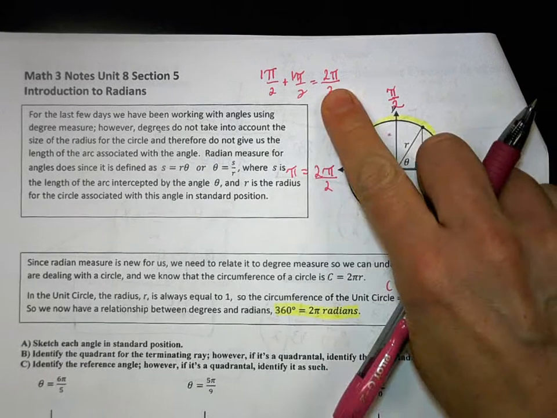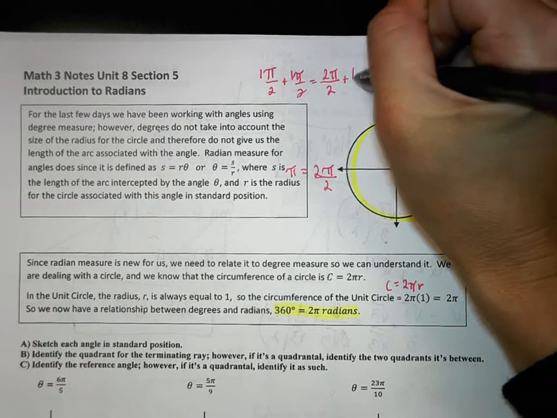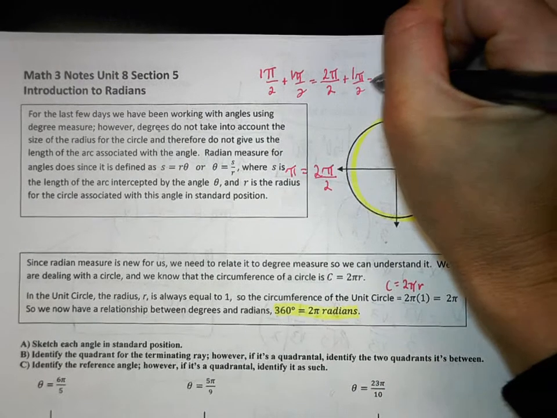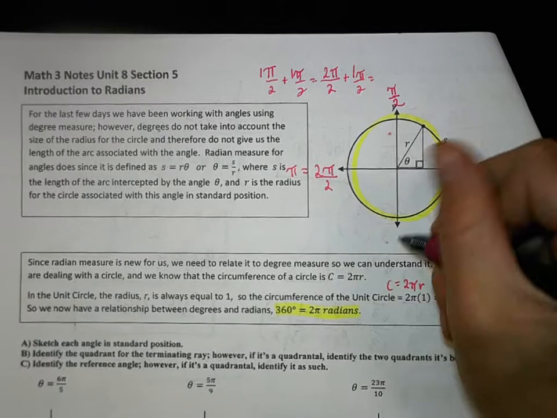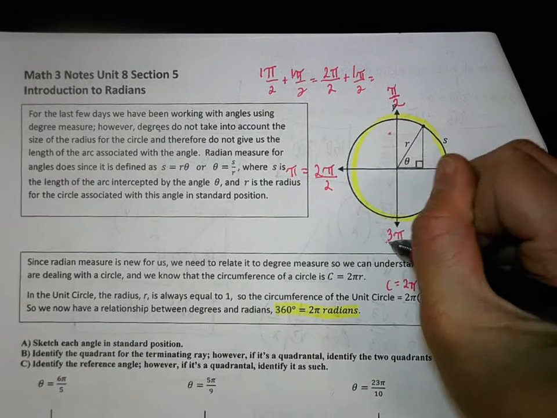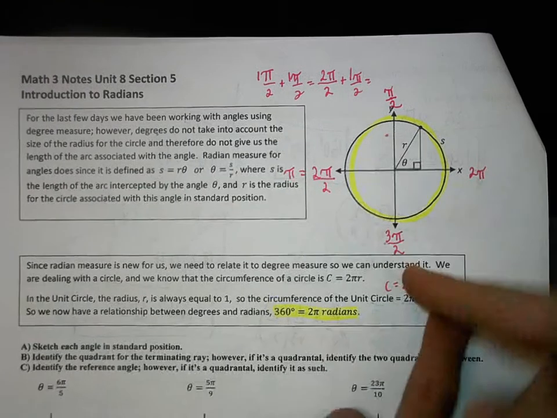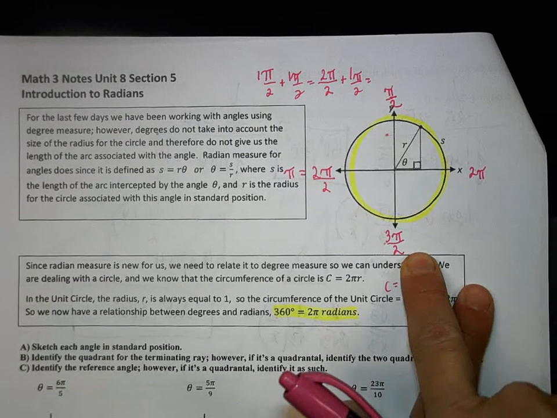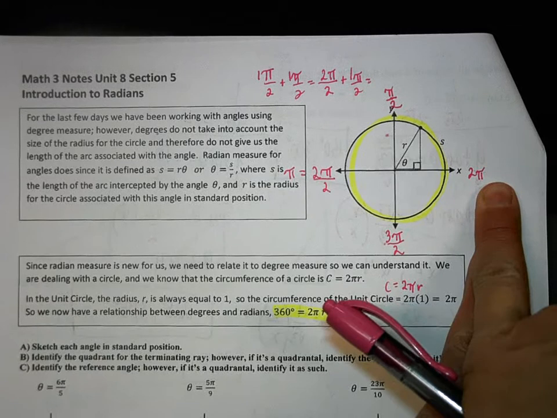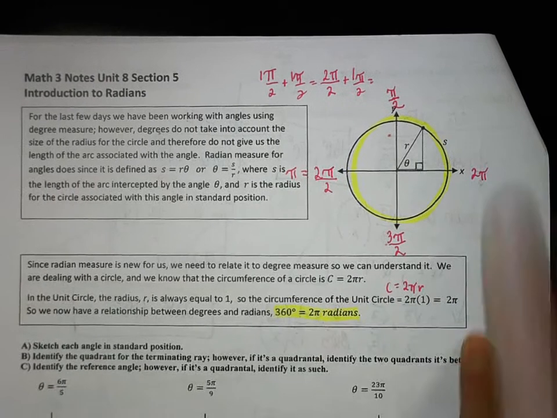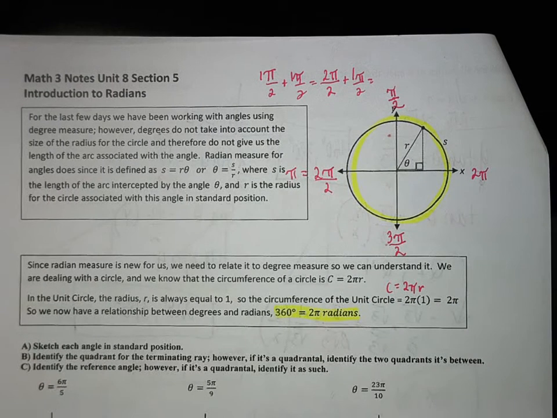Now, if you have 2 pi over 2 and you add another 1 pi over 2, what do you get? 3 pi over 2. So we have some work to do there. Then you add another 1 pi over 2 to this, and you would end up with 4 pi over 2, which reduces to just be 2 pi. We're adding by halves. Okay?